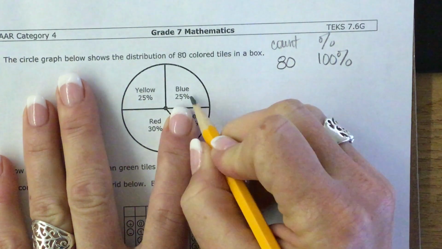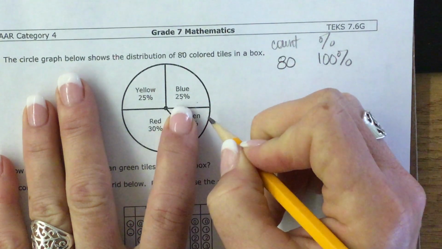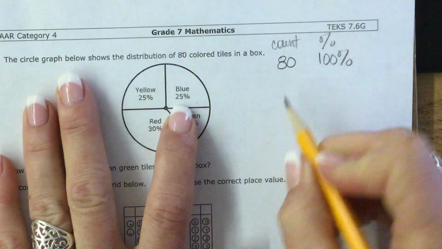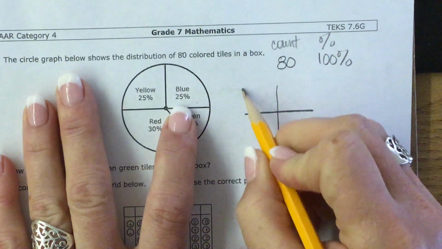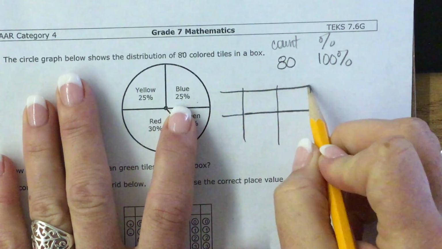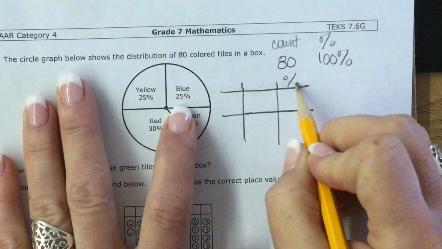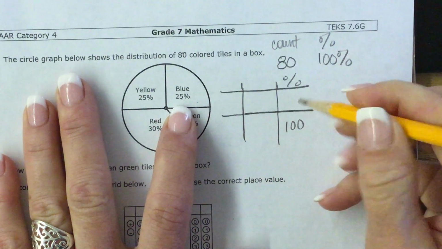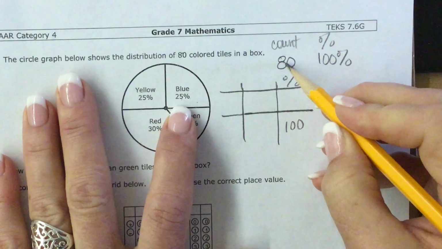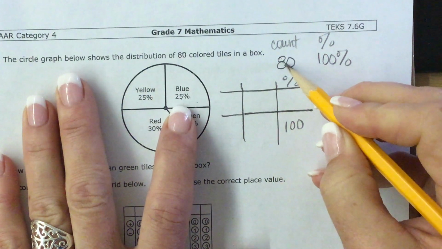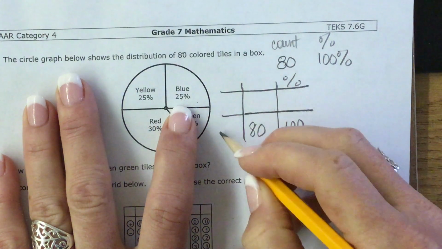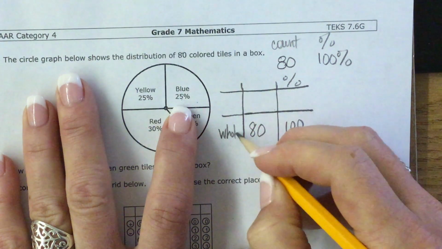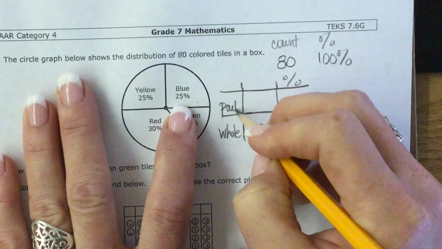When you are given a circle graph, 25%, this goes right back to the fall when we used tic-tac-toe. Remember we talked about the percentages, 100. Now 80 is a count, not a percentage, but it is 100%. We talked about the whole and the part.